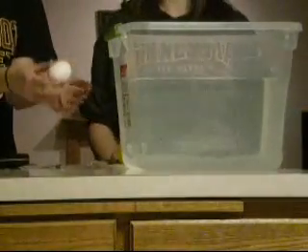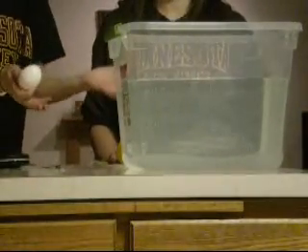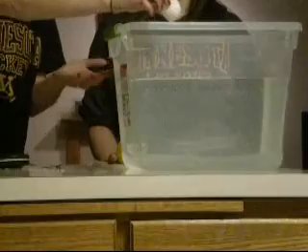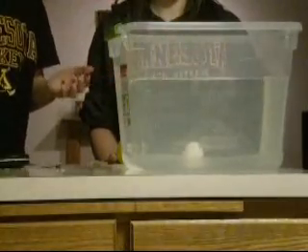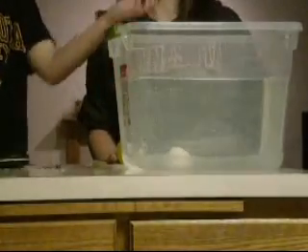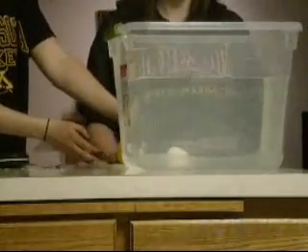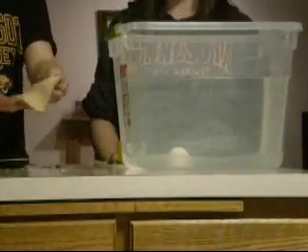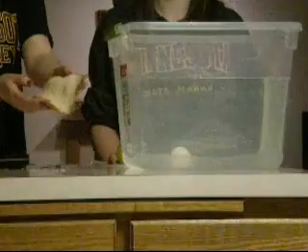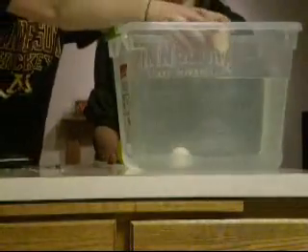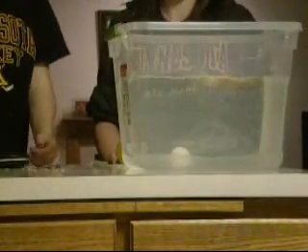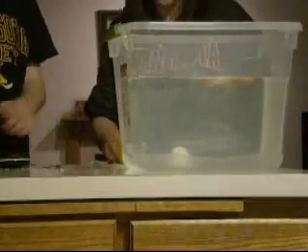Back to our first object, the egg. Will it sink or float? Any guesses? Sink, float, sink, float, sink. Oh, it sank! Our next object, the bread. Any guesses? Float, float, sink, float, float. Oh, hey! It floated!